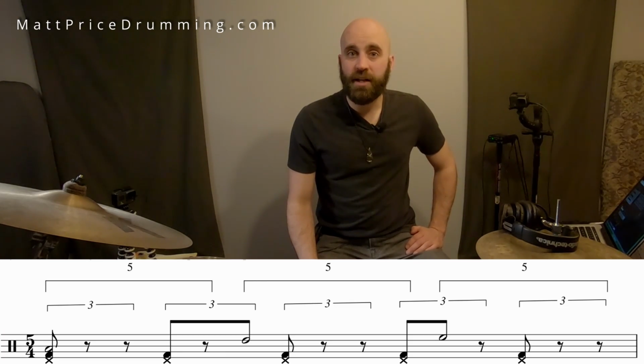So let me demonstrate that with my right hand on the tom while my feet play quarter note, and I'll do it at 3 different tempos. Here it is.